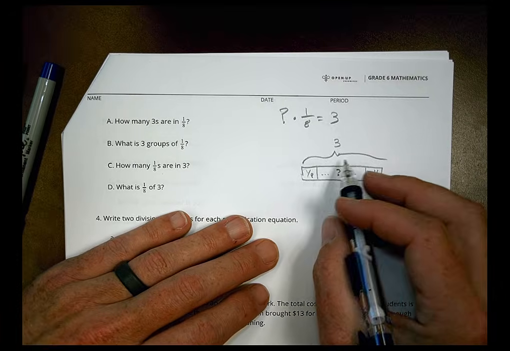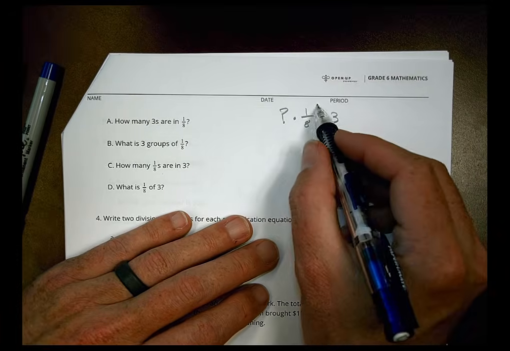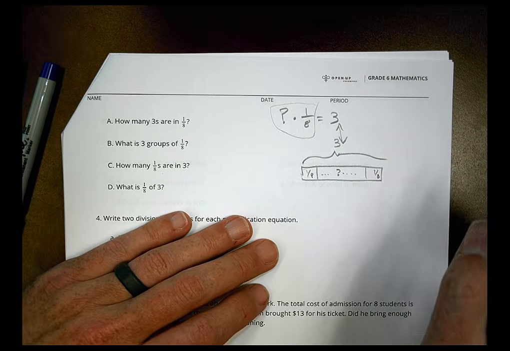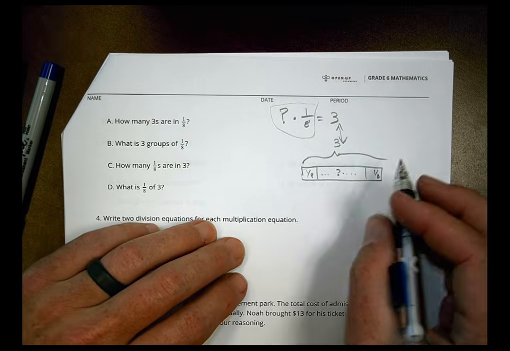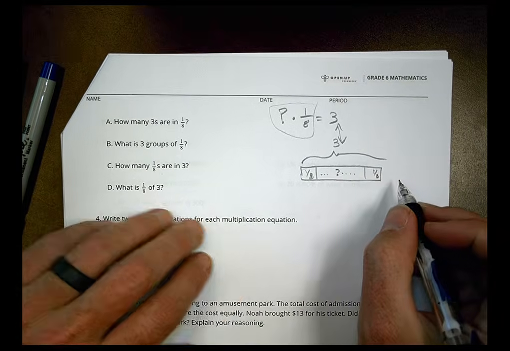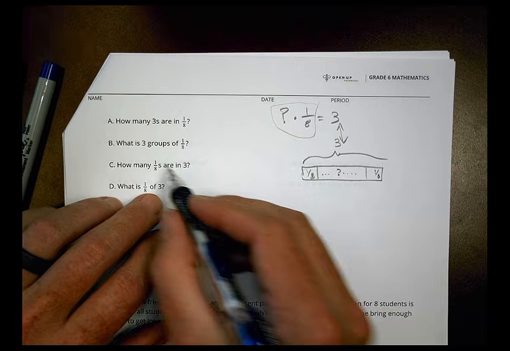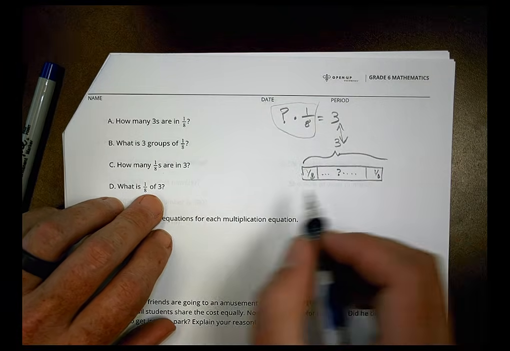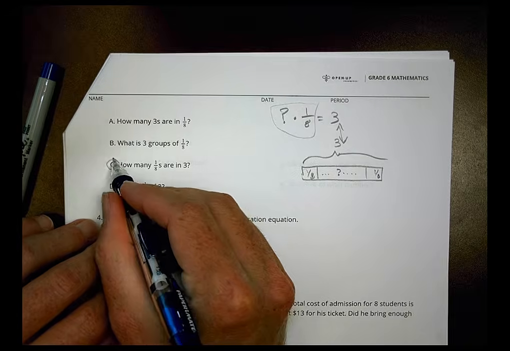So I have 3 as my total right there, right? So what I'm doing is I'm taking my 3 and breaking it up into 1/8 chunks to find out how many there are. What am I doing? I'm finding out how many 1/8 are inside of 3, which is choice C there.